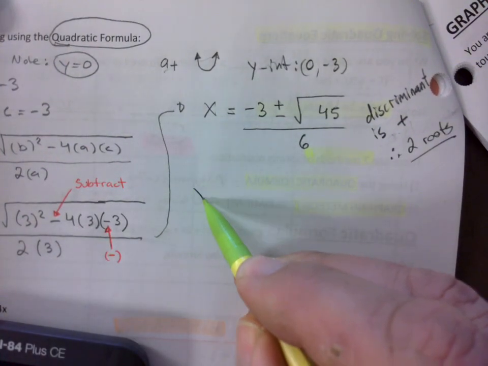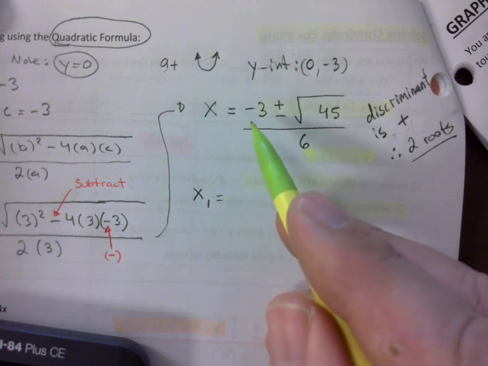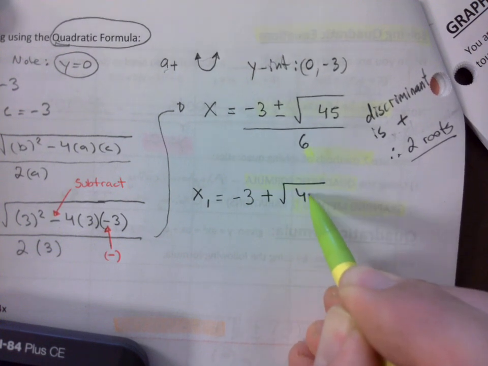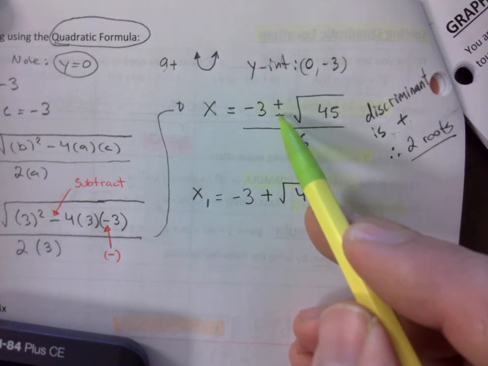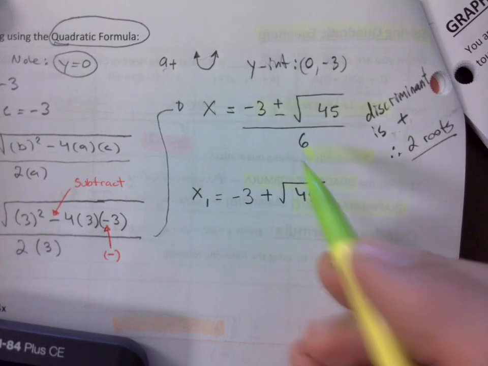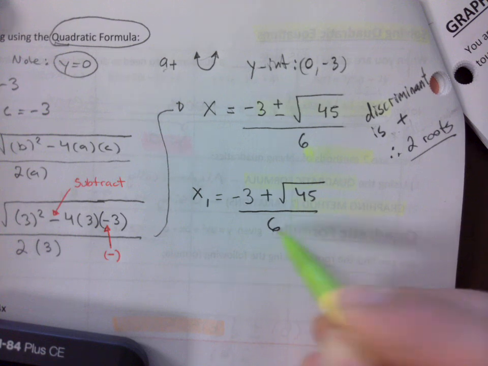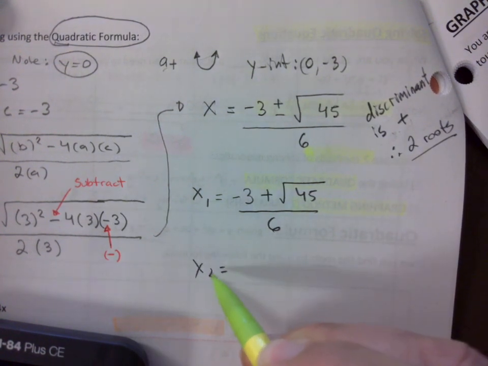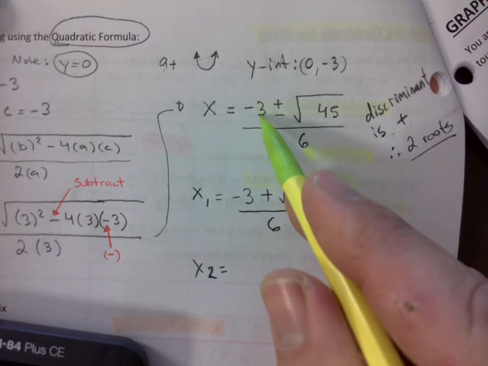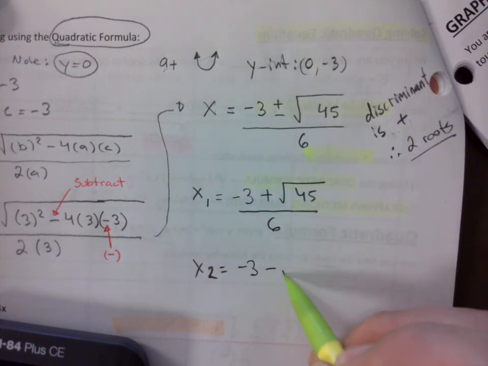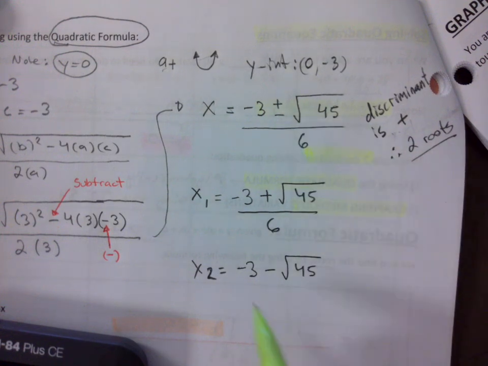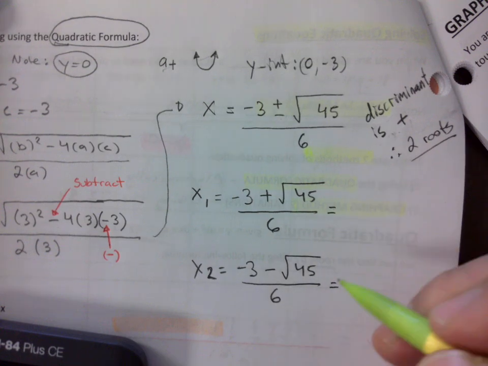So root number 1, x sub 1, this is how we do it. Negative 3 plus root of 45. So see how the plus or minus is there? We're going to go plus to get the first root, divided by 6. We're going to get an answer there. x2, the second root, is going to be negative 3 minus root of 45. Okay, we use the minus here. Divided by 6. And we're going to get an answer there.